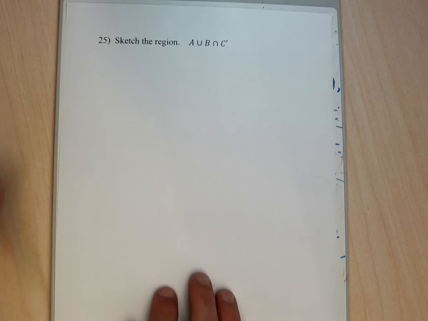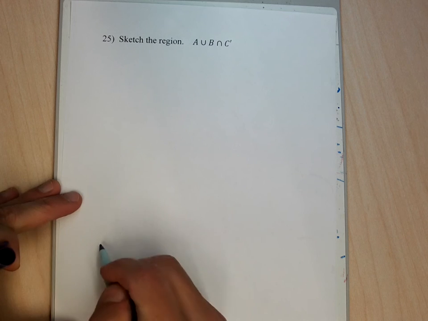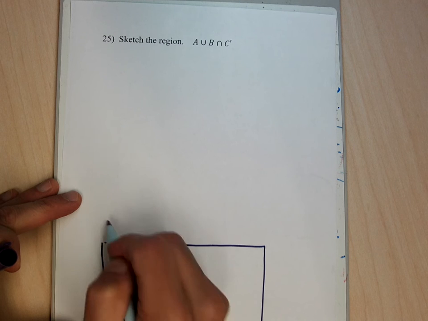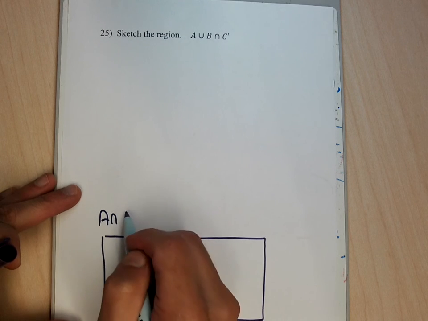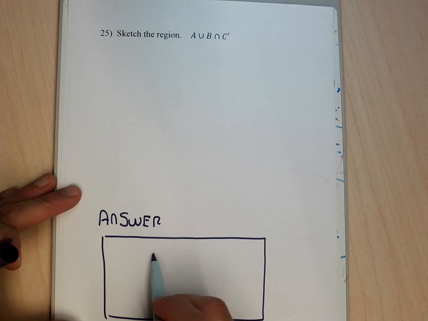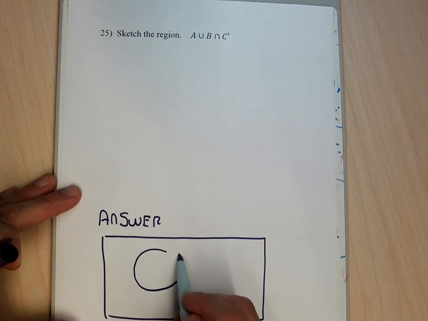Question 25 wants me to do the same sort of thing, create a sketch of the regions defined by A union B intersection C complement.